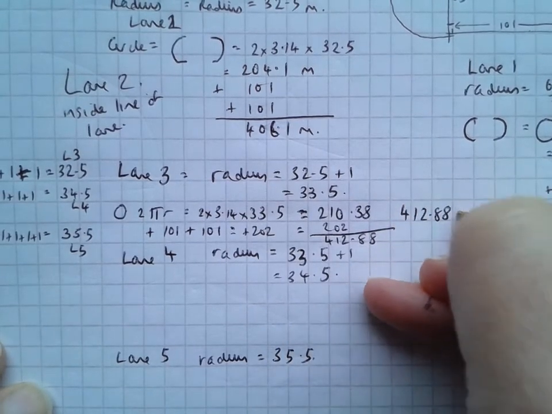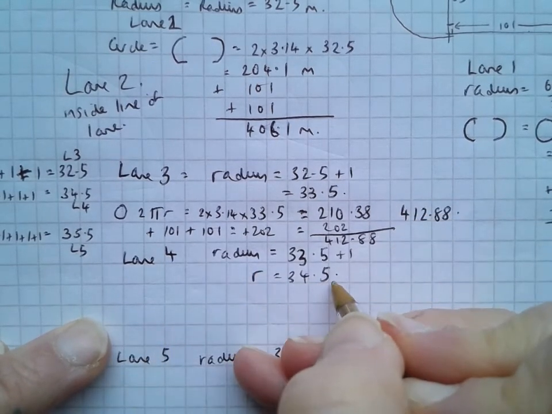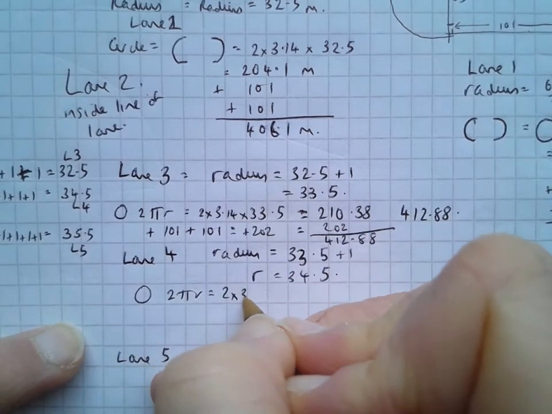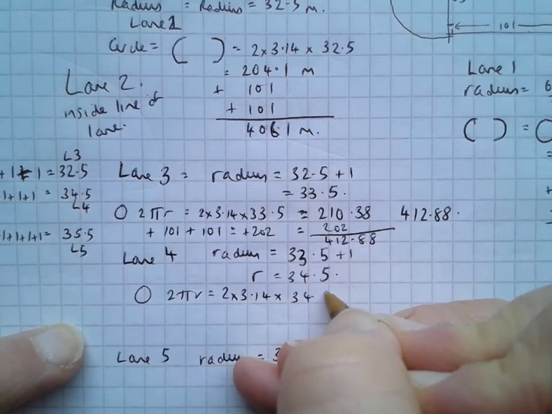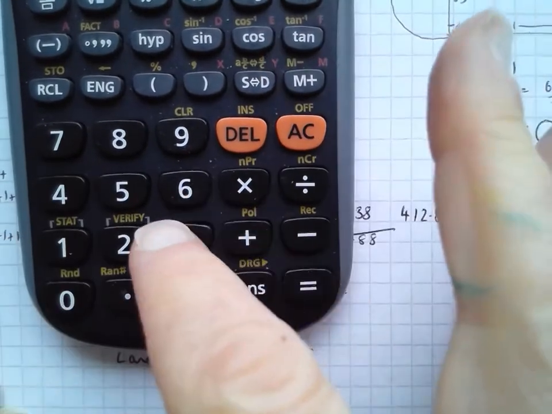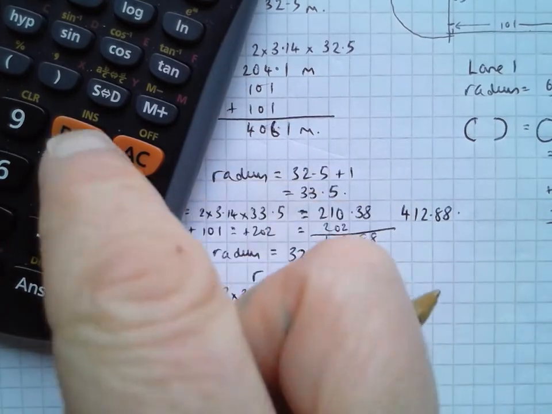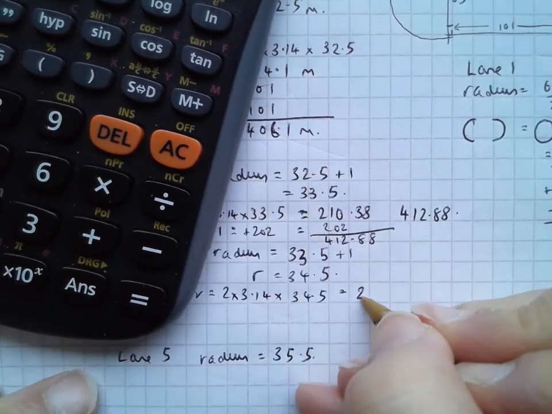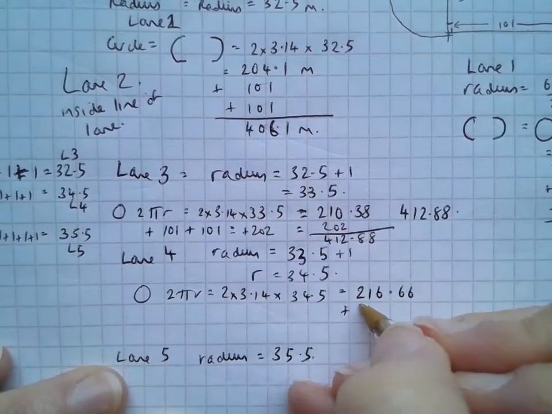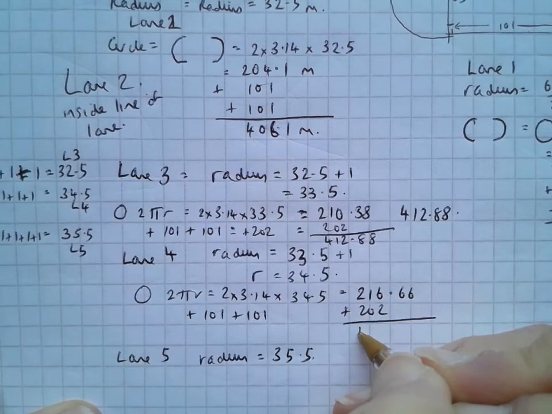412.88, and then lane 4 has a radius of 34.5, so the full circle is going to be 2 pi r, 2 by 3.14 by 34.5, which is 216.66, plus the 202 for the straight bits, so that's 418.66.